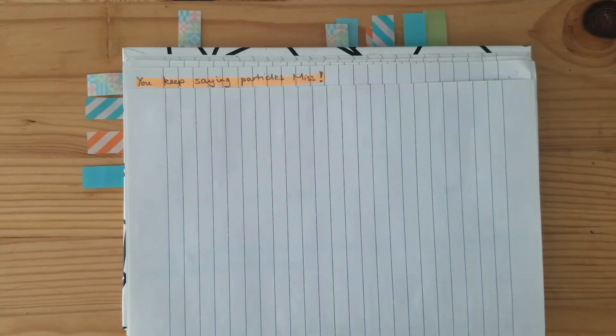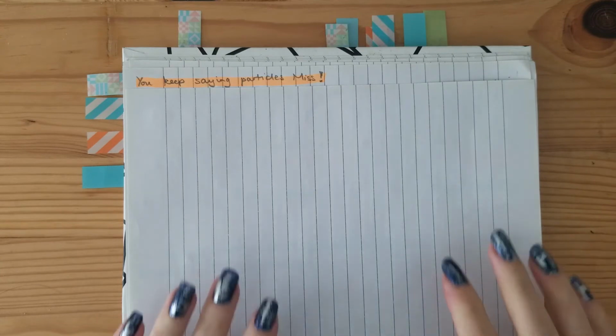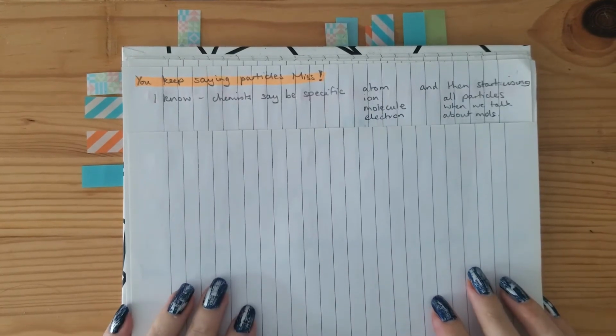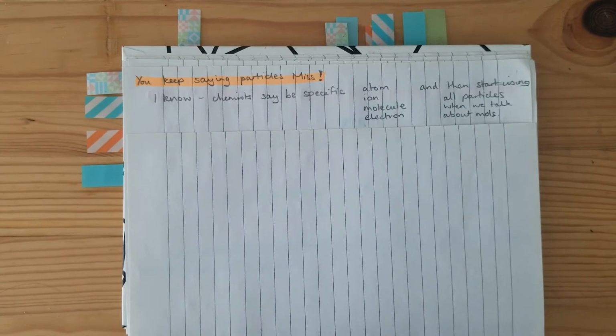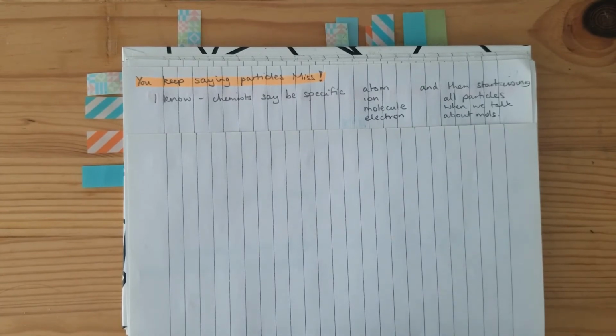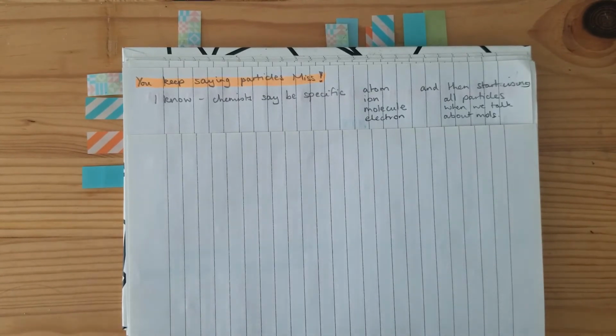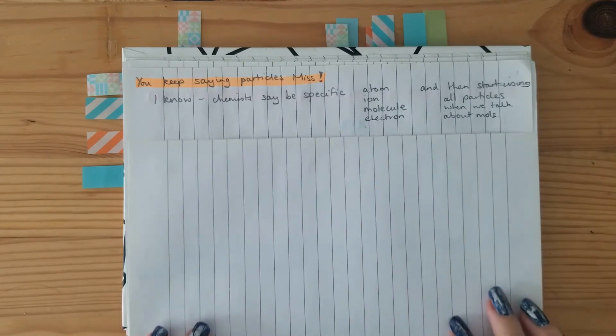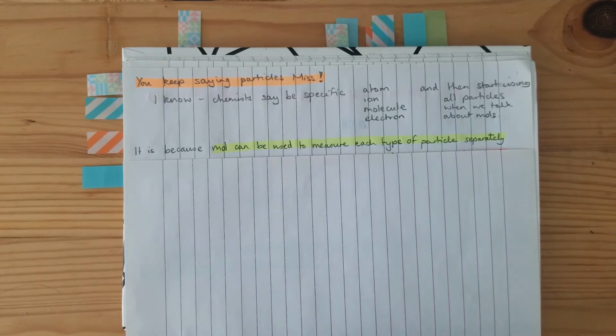Yes, I know I keep saying particles, and I know I go on all the time and say, be specific. Are you talking about an atom? Are you talking about an ion? Are you talking about a molecule? Are you talking about an electron? And then all of a sudden I've started using particles when we talk about moles. The reason for this, guys, is because moles can be used to measure each type of particle separately. So you can talk about a mole of atoms or a mole of molecules or a mole of electrons, because we're talking about lumps of particles, lumps of stuff.